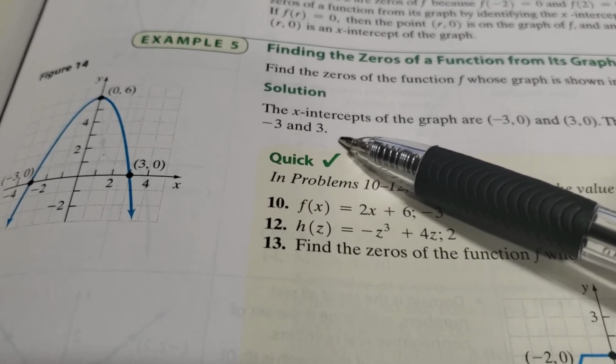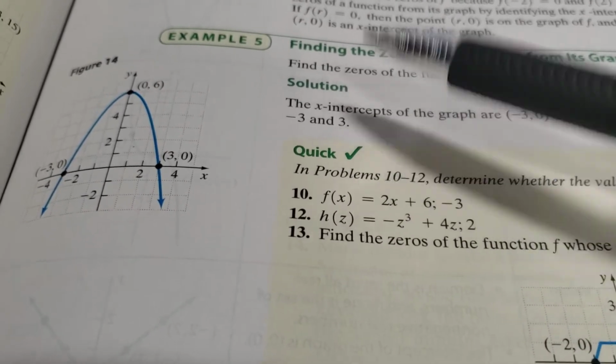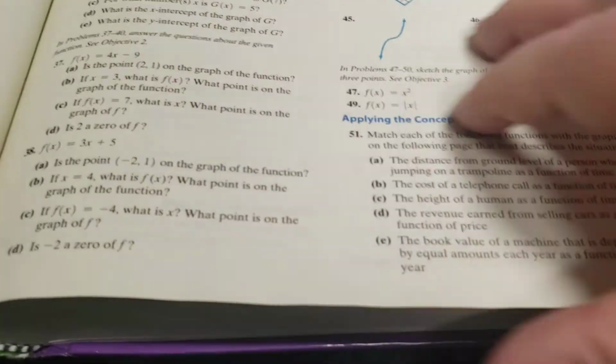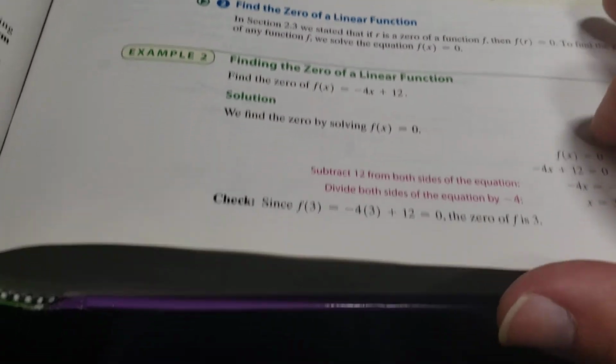And what that basically means is if the argument is 3, the function would have a value of 0. If the argument is -3, the function would also have a value of 0. That's all there is for 2.3. In 2.4, we only do one problem from our list. Oh, I'm sorry, examples 1 and 2.